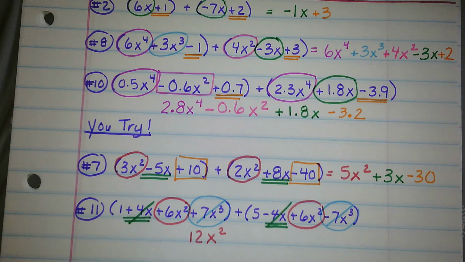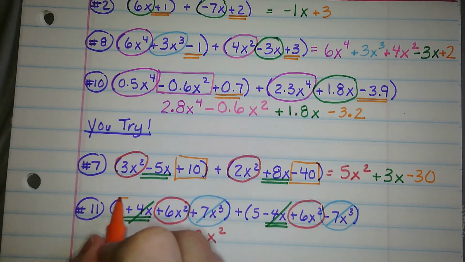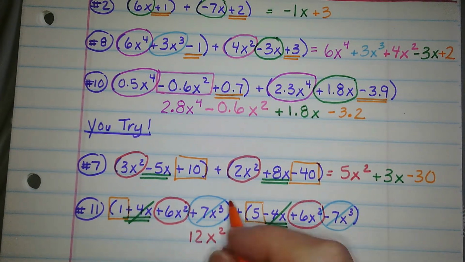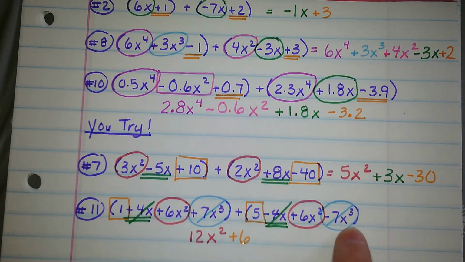And then finally, we're looking at our constants. Those are no variables. So that would be 1 plus 5. And 1 plus 5 is 6. So our final answer for this big, long monster here is 12x squared plus 6.